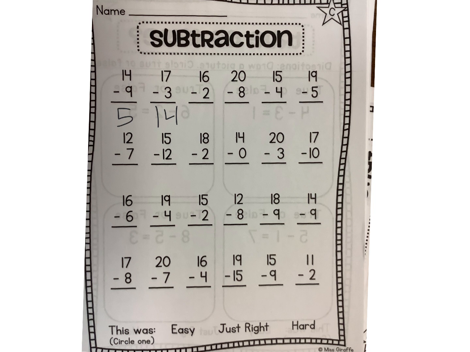Let's do 16 minus 2. What's the answer? 14. Good. So you just use your number line to solve the rest of these problems. And just make sure you're counting back. And then when you're finished, show your teacher.